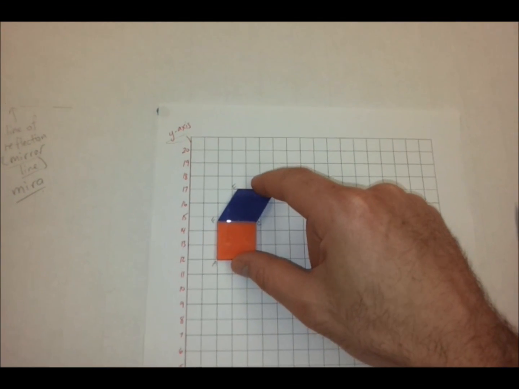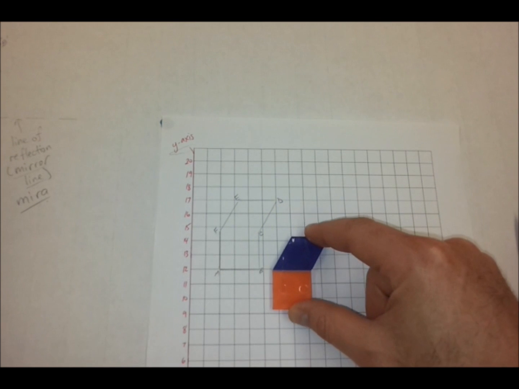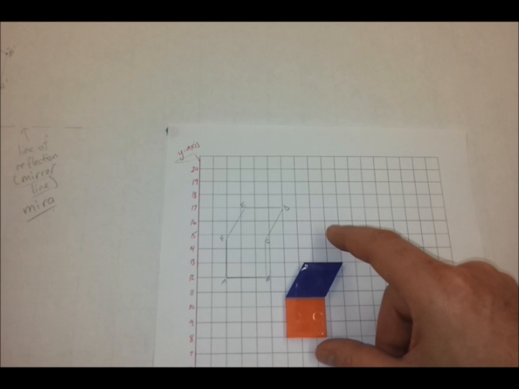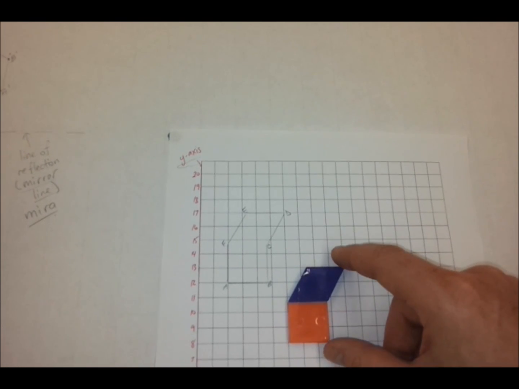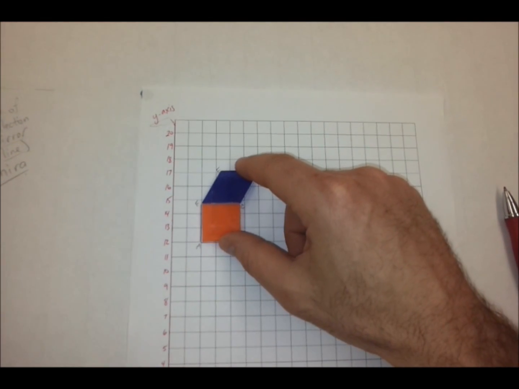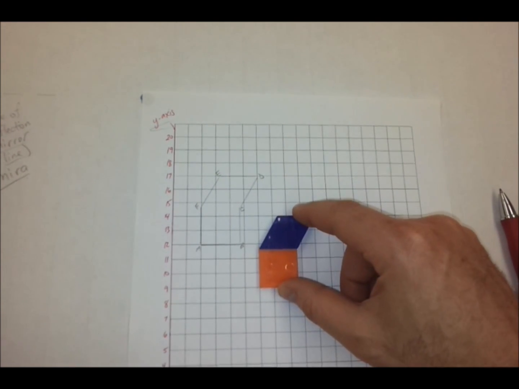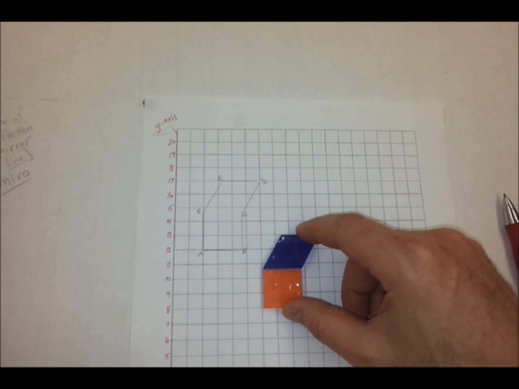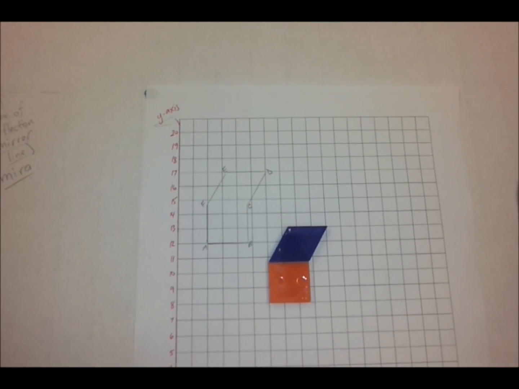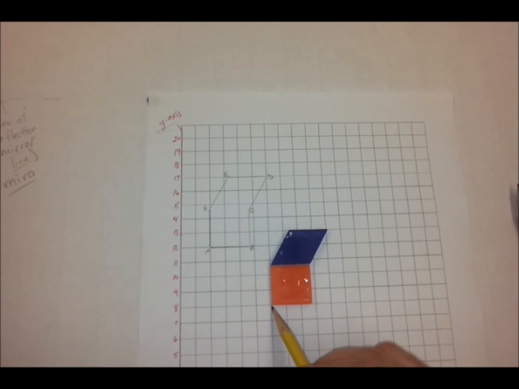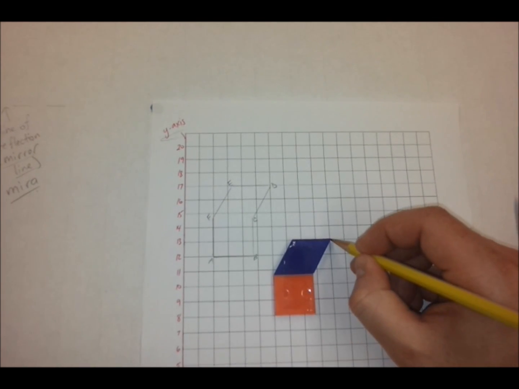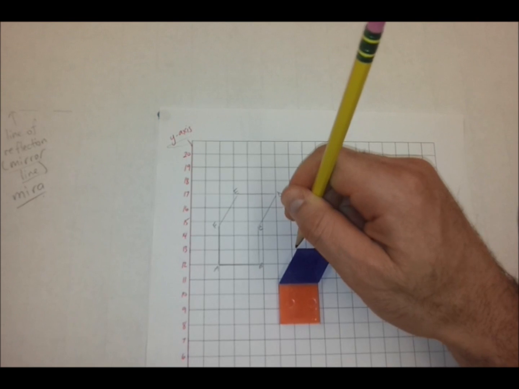Now if I take my object and I translate it like this, actually, what if I move it here? So if I translate it to this location, could you describe how it's been moved? Watch again. Can you describe how it's been moved using your grid, for example? So I'm just going to mark the bottom vertices. I'll mark the other vertices.